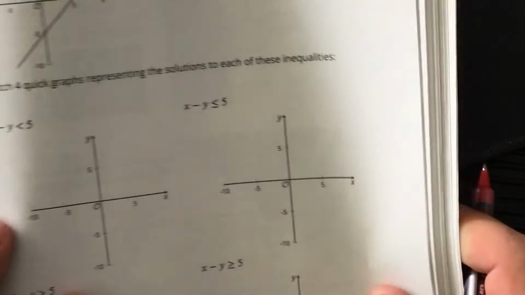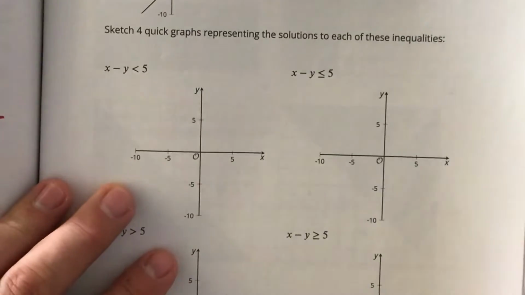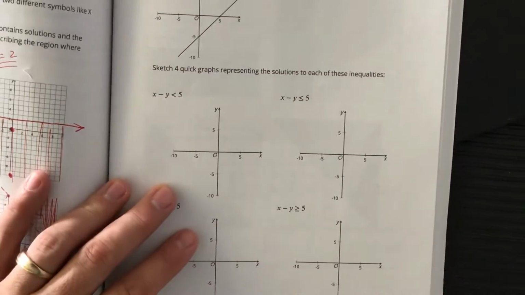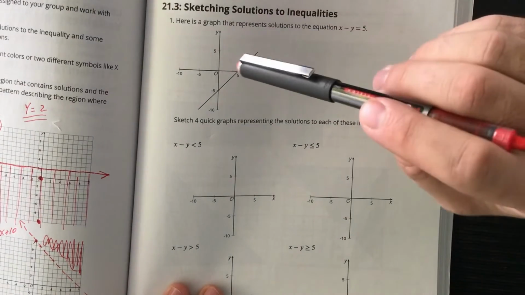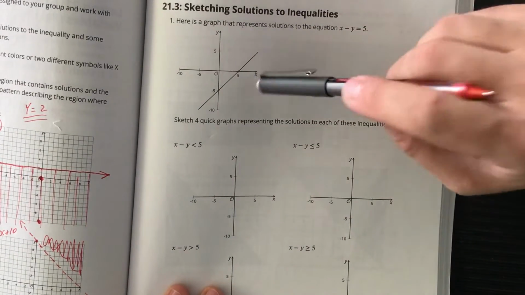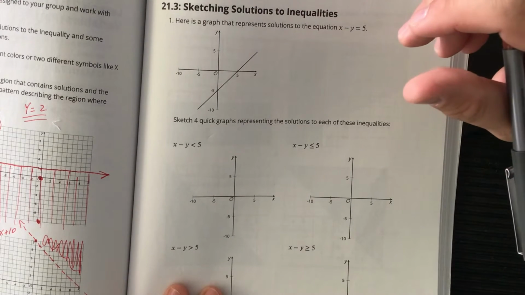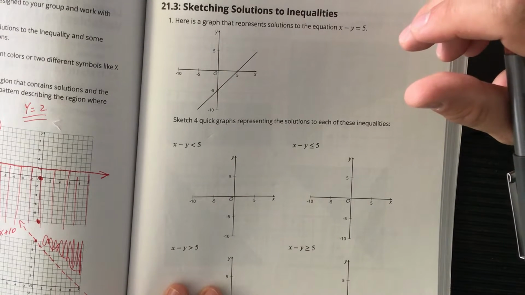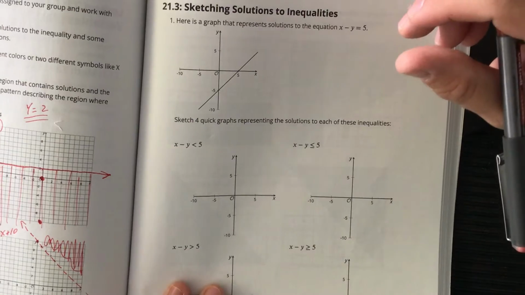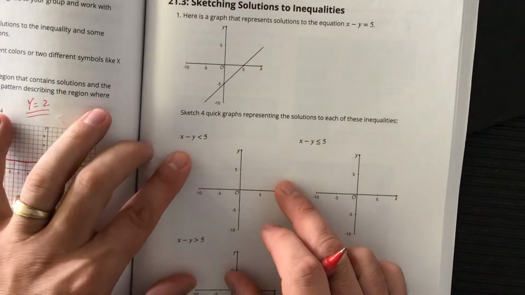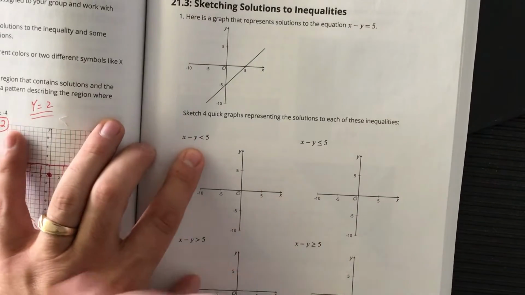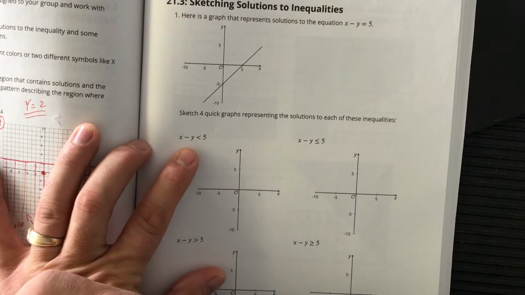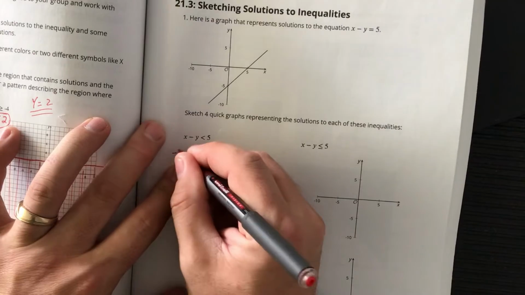All right, there are 4 more examples here. They're all the same problem. It gives you a little hint of what the line will even look like. We just have to figure out where to shade. So let's solve this one for y. Minus x.